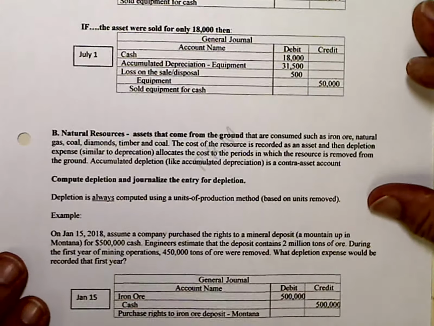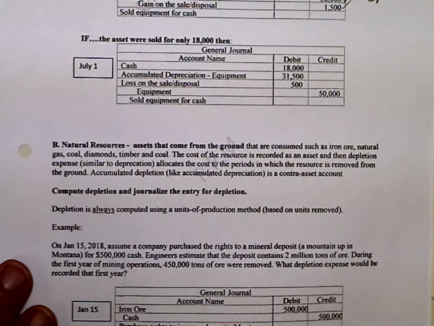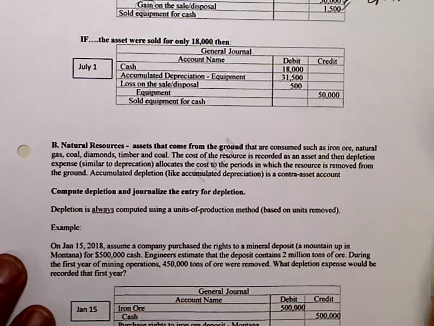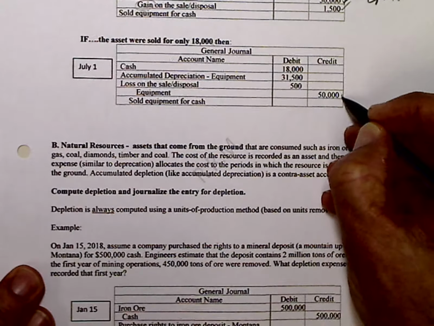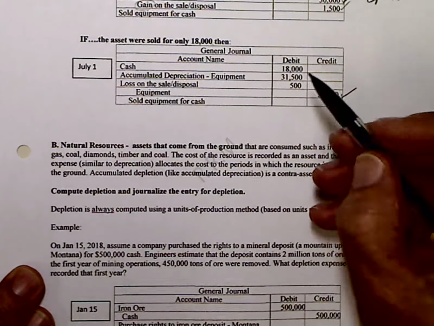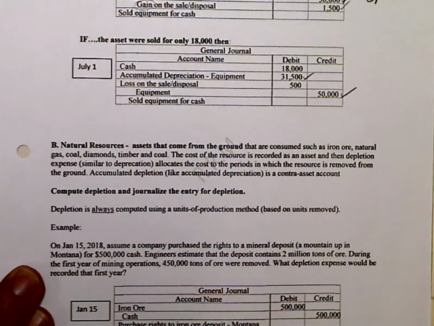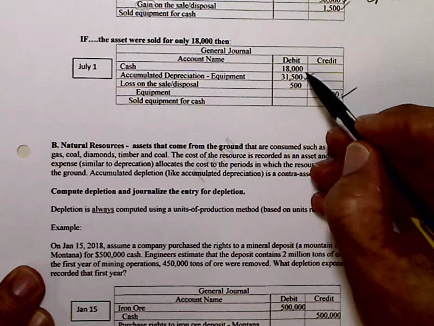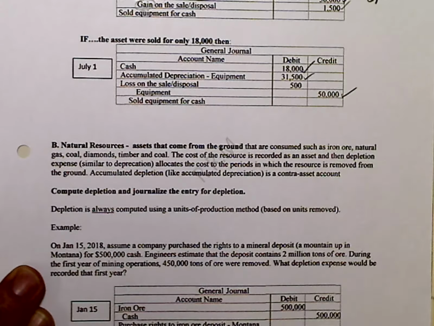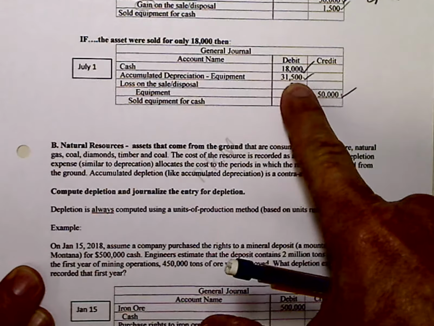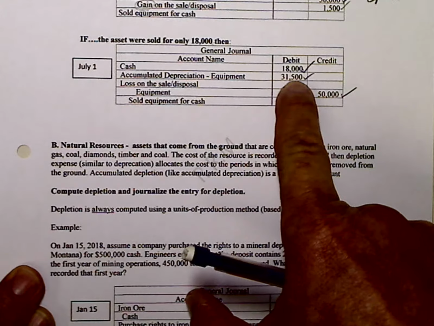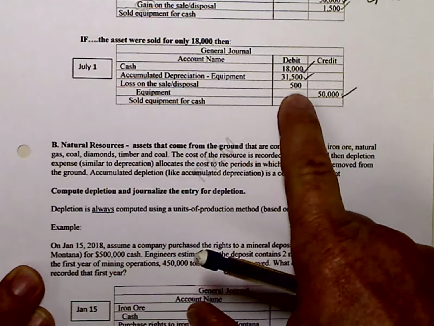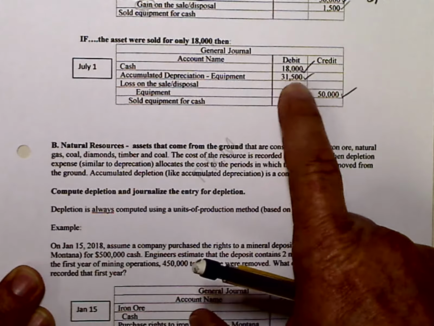If we were to, it was a slow day on eBay and we only got 18,000 for it, ouch. We apply the rules, 50,000, remove the asset, remove the accumulated depreciation, just as we did above. How much cash? Only 18,000. Show the cash coming in. When you go through that, well, you can see the entry doesn't balance. The only thing in the universe that we can do to balance this entry is put 500 here as a debit, and it's going to be a debit.